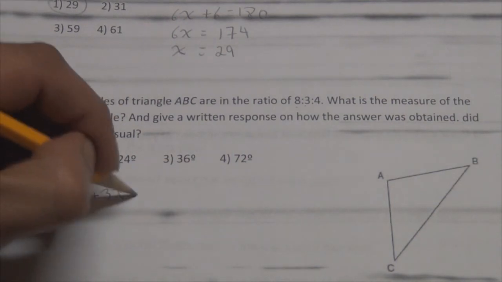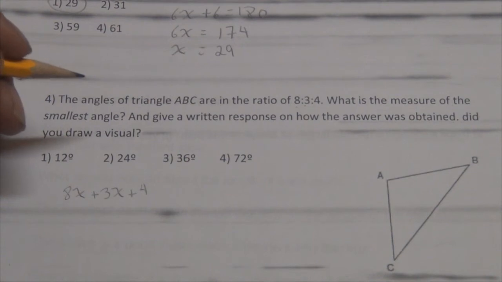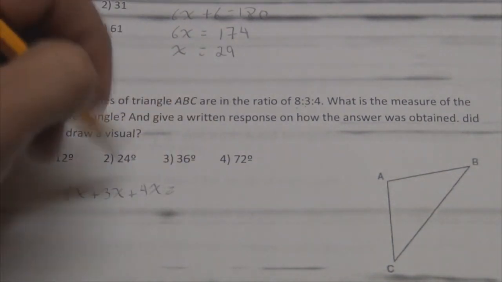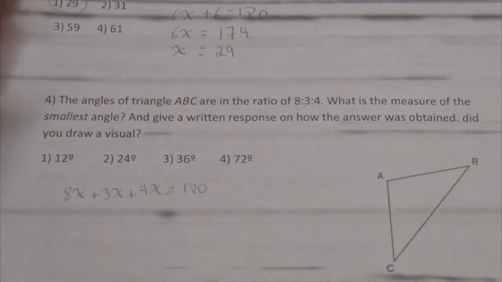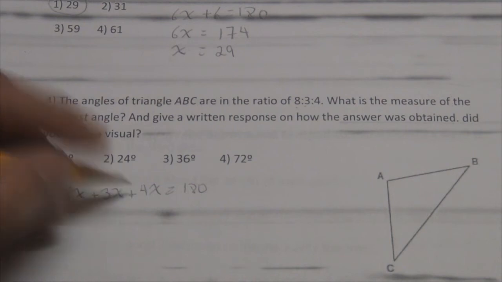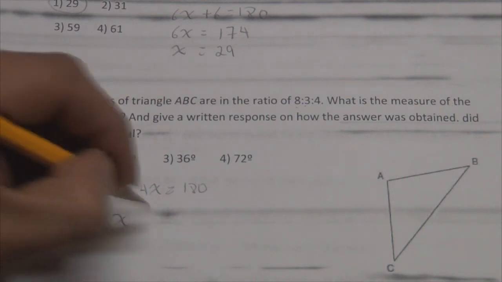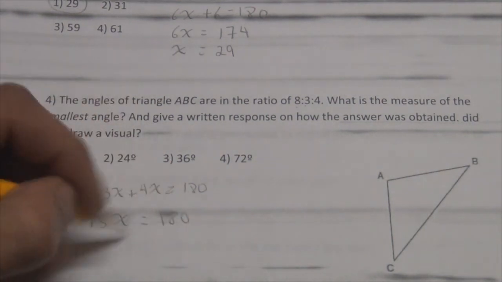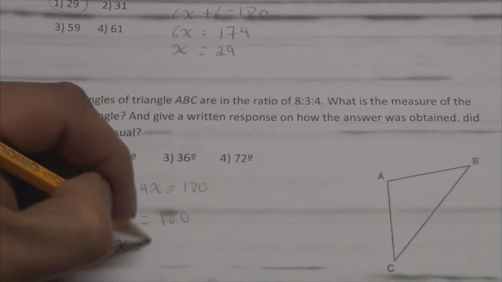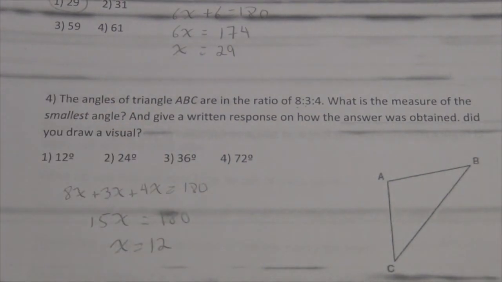Add them, since there are 3 angles, so that they equal 180. 8 plus 3 is 11, plus 4 is 15, so 15x equals 180. Okay, you divide by 15 and you get 12.